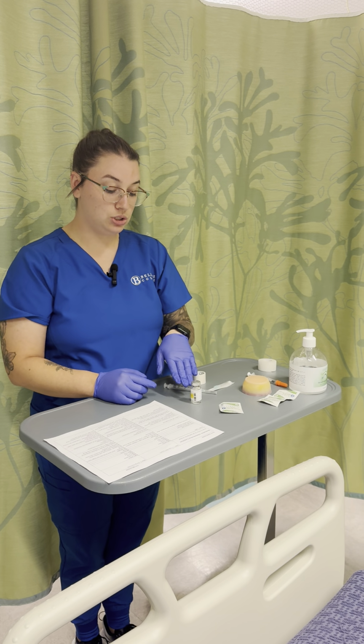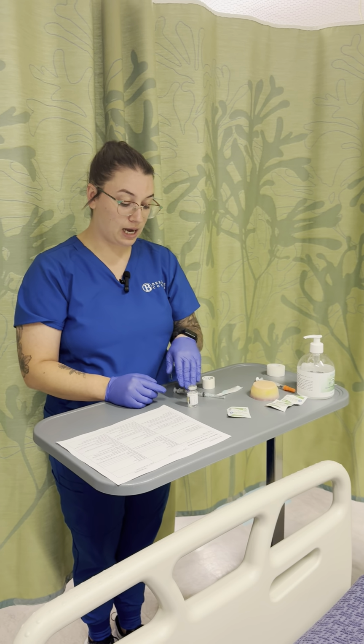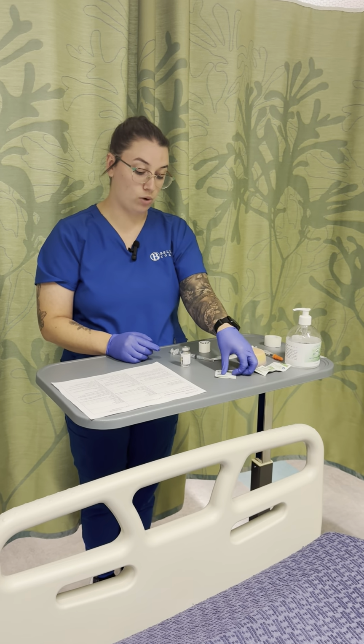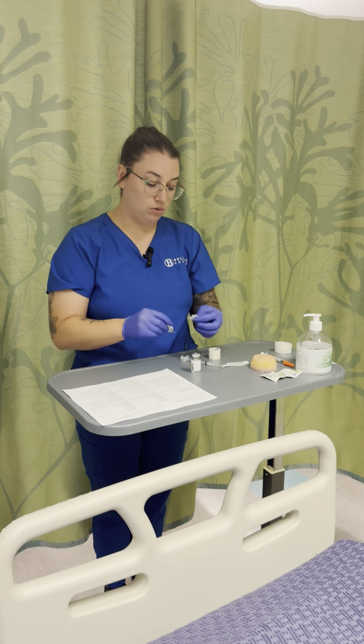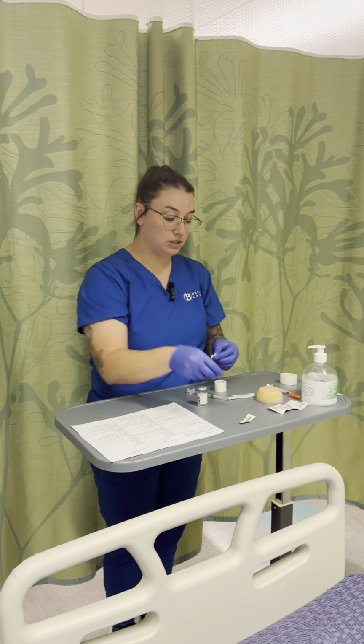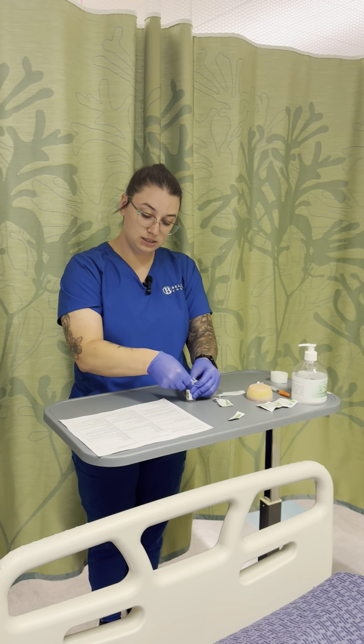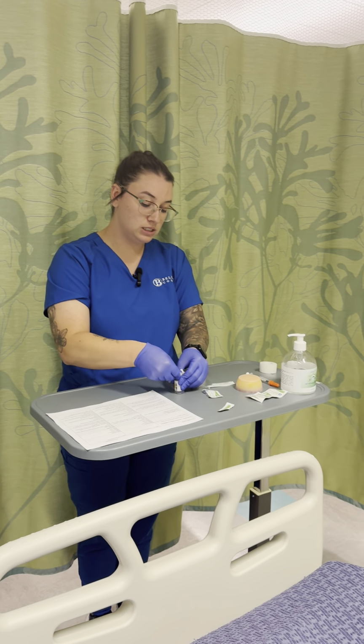So then going back to my ketorolac, I have 15 milligrams here per 1 milliliter. So I'm going to draw up 1.3. I will pop the cap off if there is a cap. I would clean for 30 seconds, making sure I get into all the crevices.